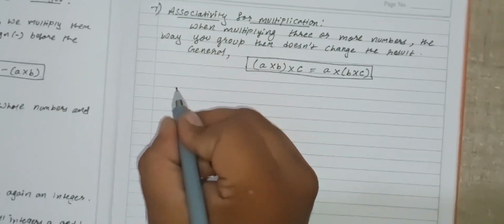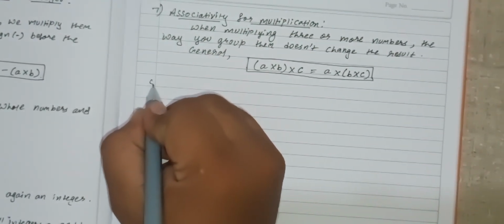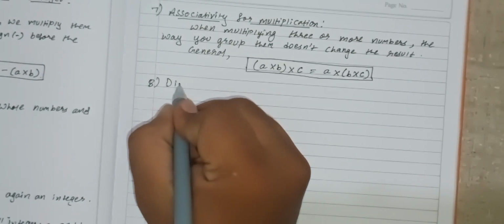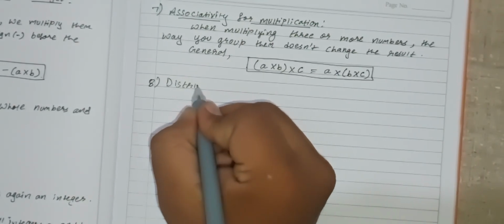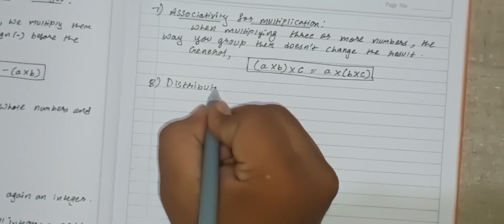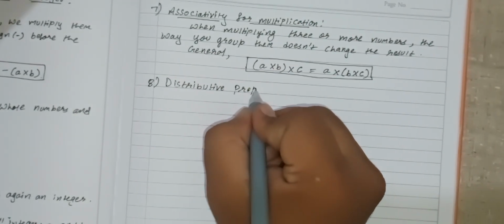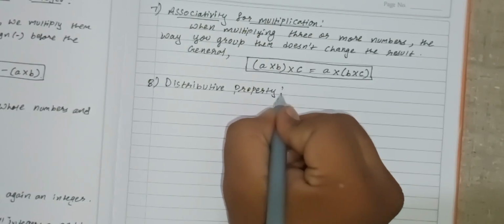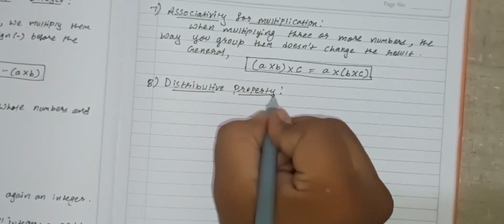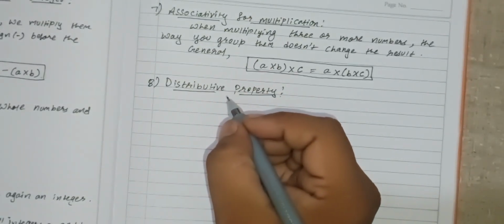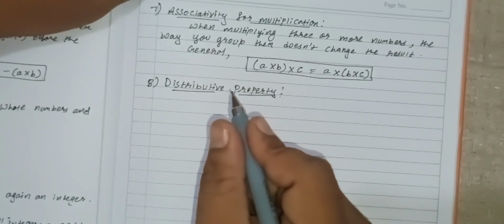Clear? Next we will see the distributive property. Here in the distributive property, again three integers are there.